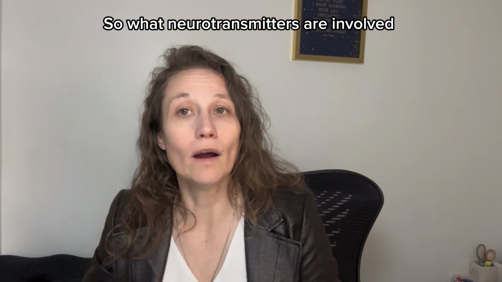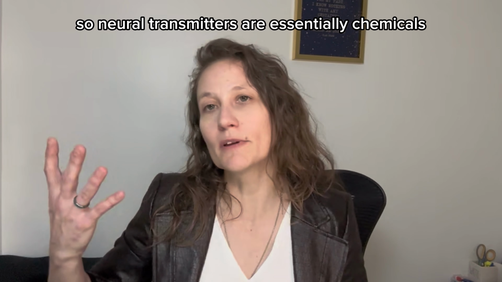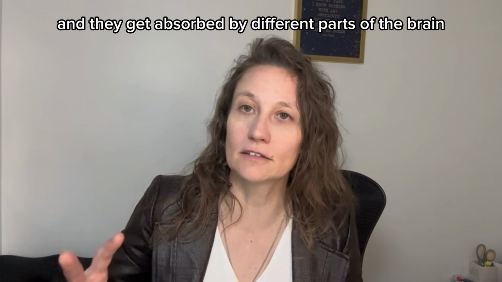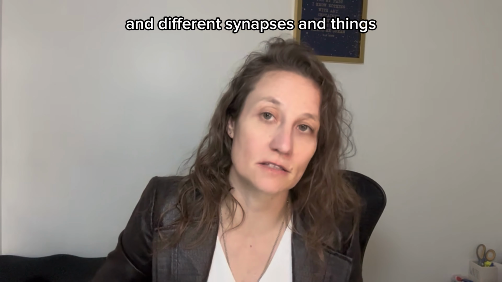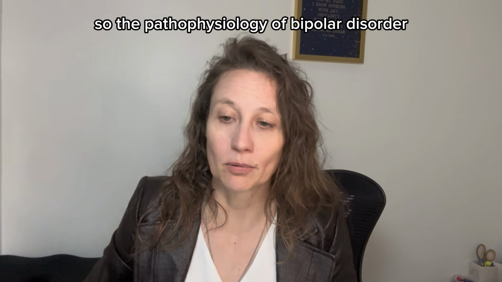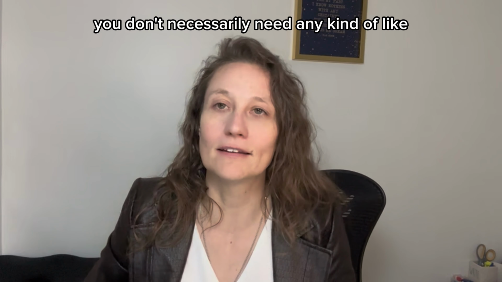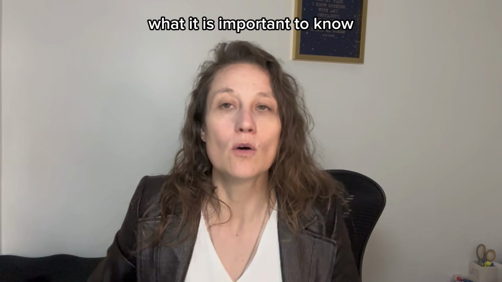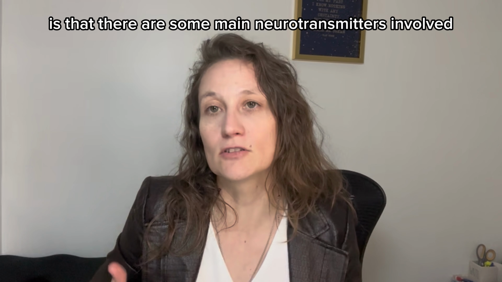So, what neurotransmitters are involved and what exactly are neurotransmitters? Neurotransmitters are essentially chemicals within your brain. They're floating around and they get absorbed by different parts of the brain and different synapses. For the pathophysiology of bipolar disorder, you don't necessarily need a medical background or psychology degree to truly understand. What is important to know is that there are some main neurotransmitters involved.